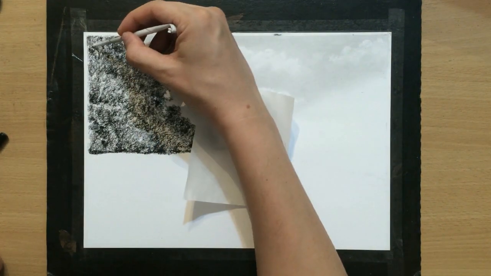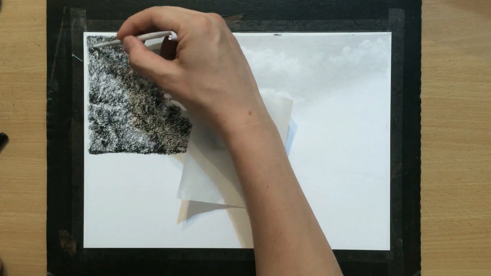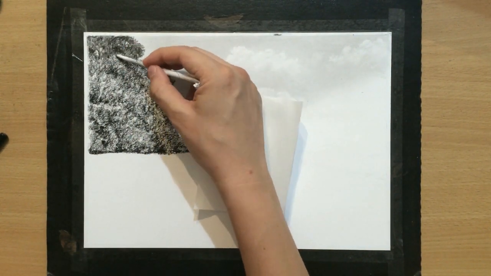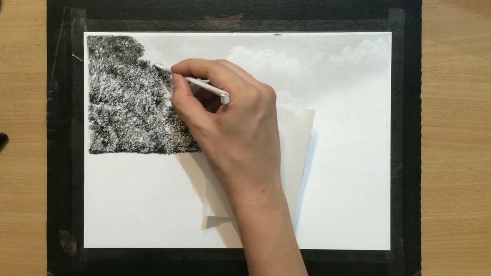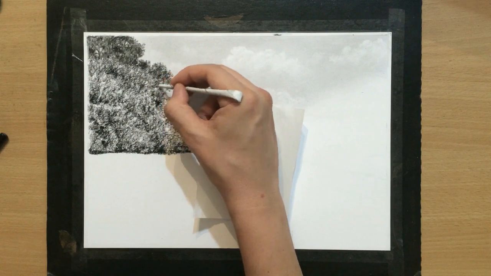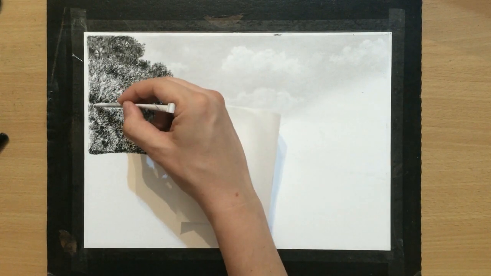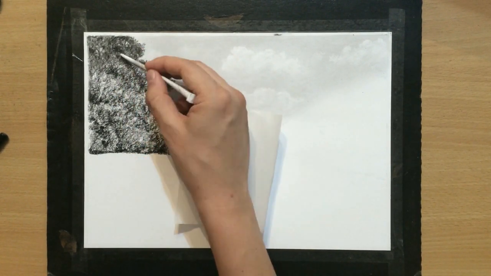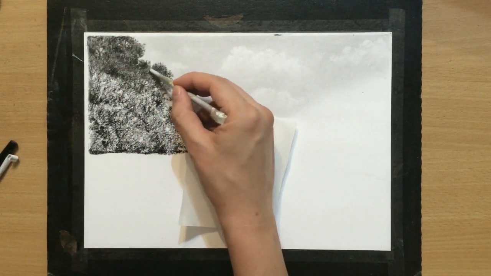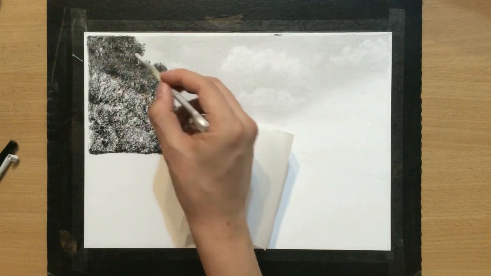But the blending with the Q-tip, with the tortillon, which is what I'm doing now, will soften a lot of that texture so that it doesn't look like noise, so it doesn't look grainy. And it will just improve the appearance of the foliage, make it look more dense.